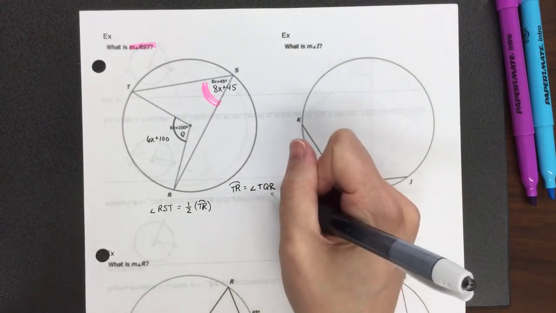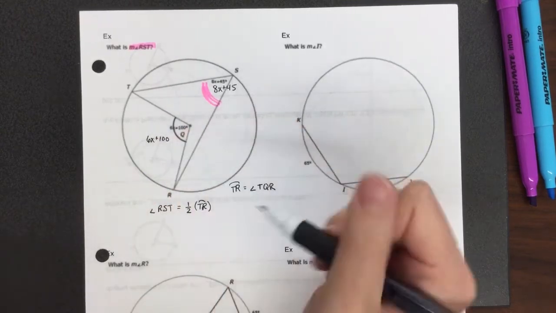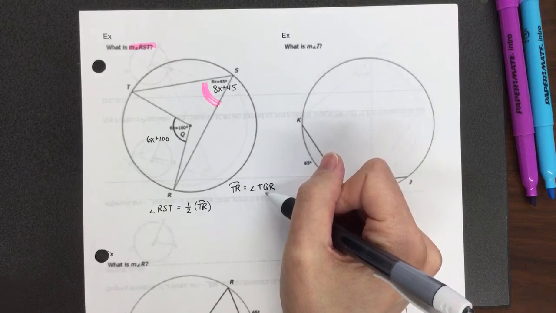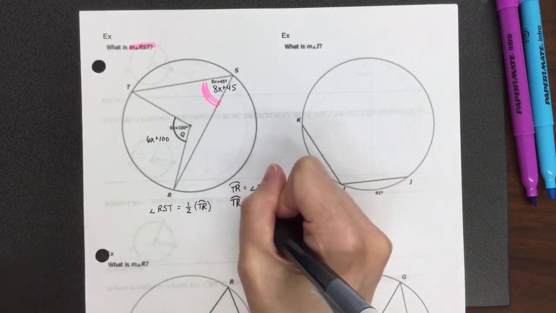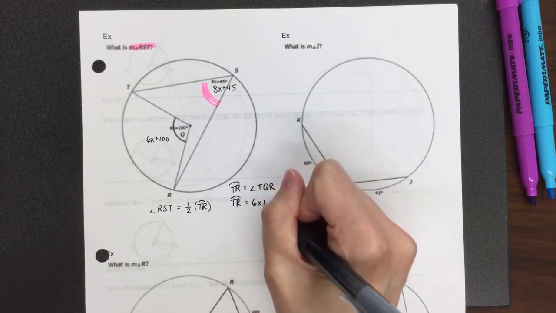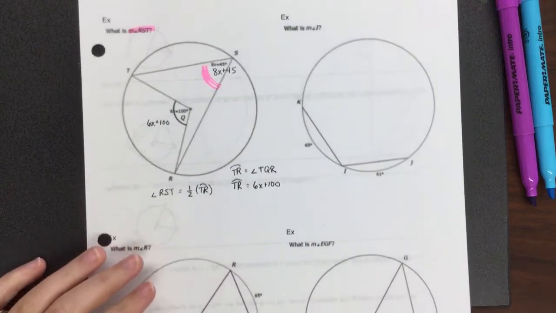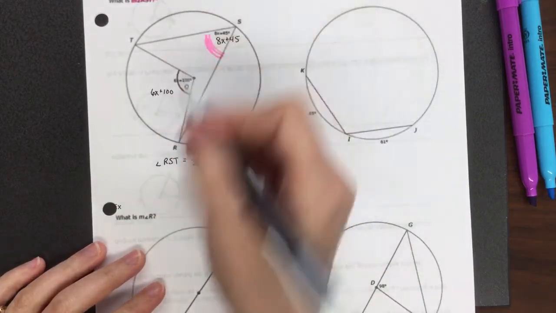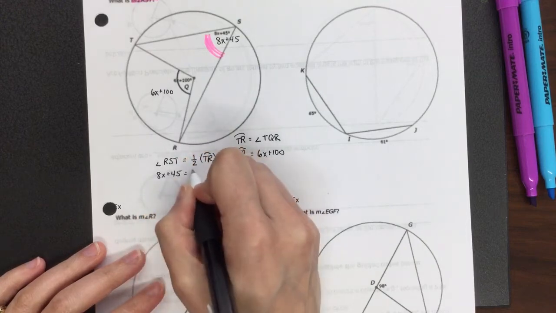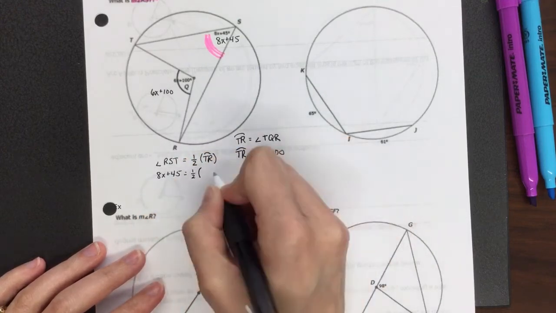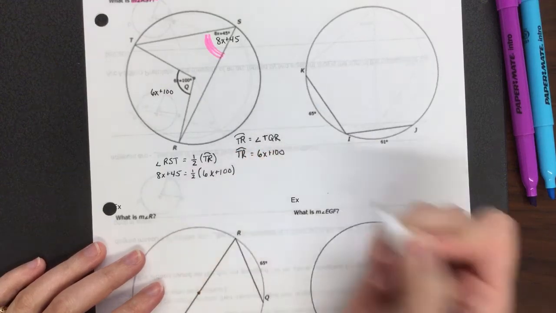We don't have a value for TQR, we can't find an exact value, but we have an algebraic expression. So instead of angle TQR, we could write arc TR is going to be equal to 6x plus 100. Well, we can substitute that in over here and say RST is 8x plus 45, which is equal to 1/2 times TR, which is 6x plus 100.